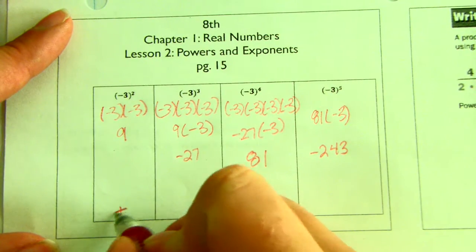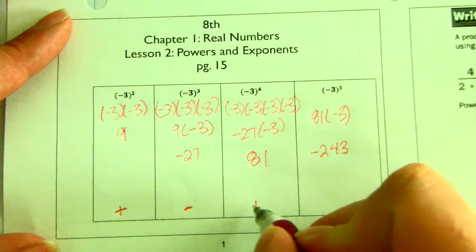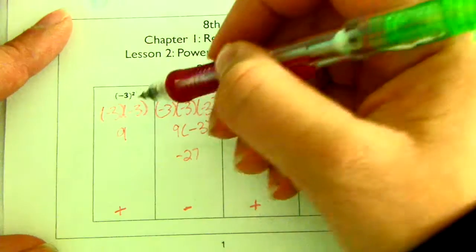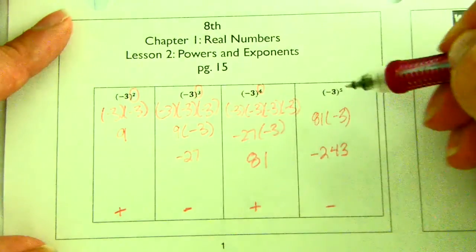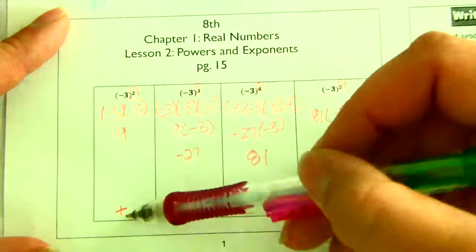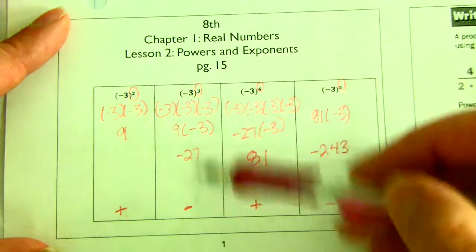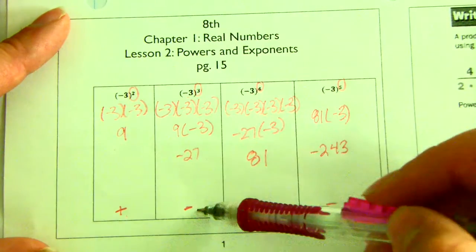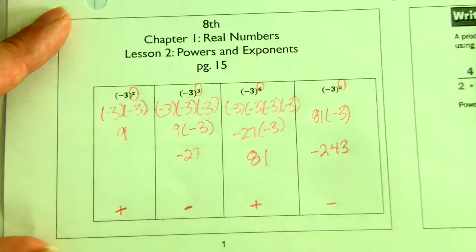Notice here we have a positive number, then a negative number, a positive number, and a negative number. The exponent has something to do with that. An even exponent will be positive. An odd exponent, when you have a negative starter, is a negative. So that's kind of a cool pattern to look out for.